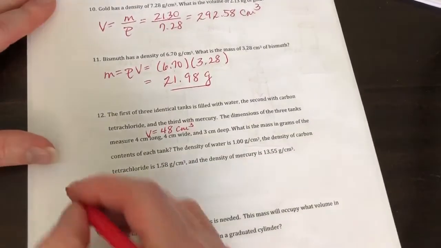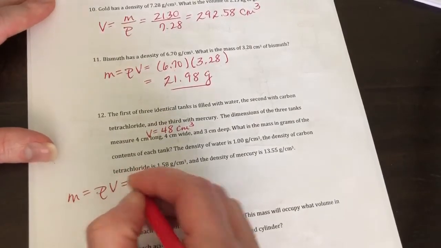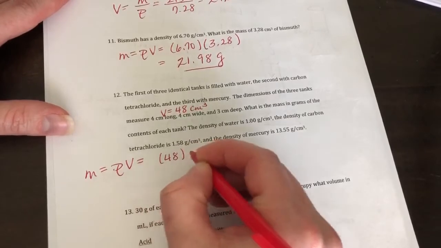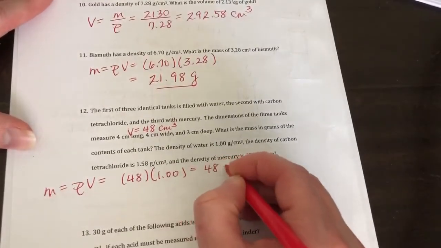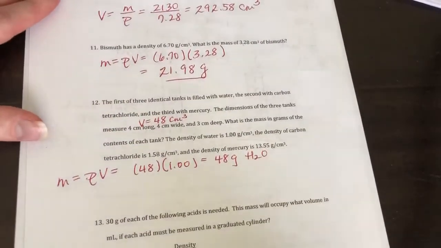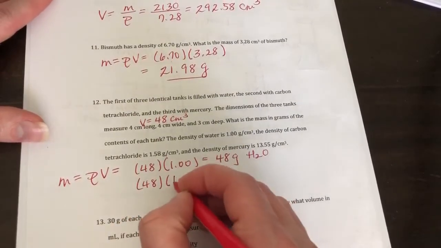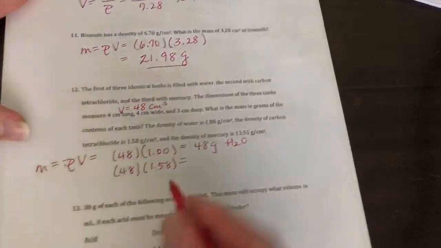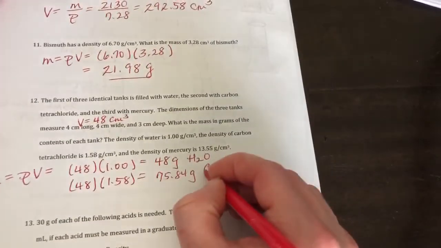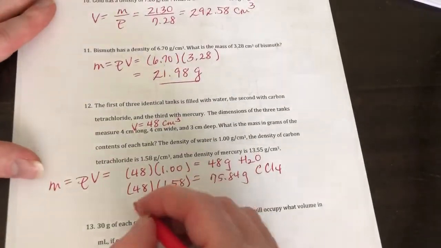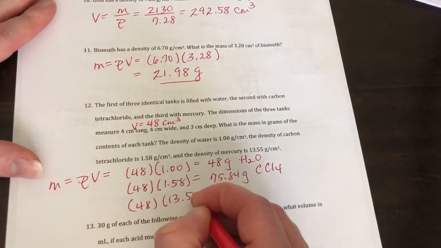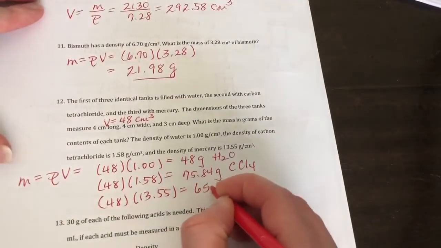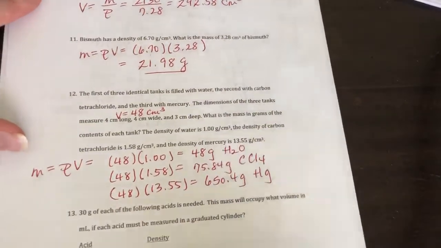So this is just 3 different questions. So mass is density times volume. Okay, so we're going to do 48 times 1.00. So you got 48 grams of water. Carbon tetrachloride, you got 48 times 1.58, which is 75.84. And mercury, you got 48 times 13.55. So it's 650.4. Symbol for mercury is Hg.